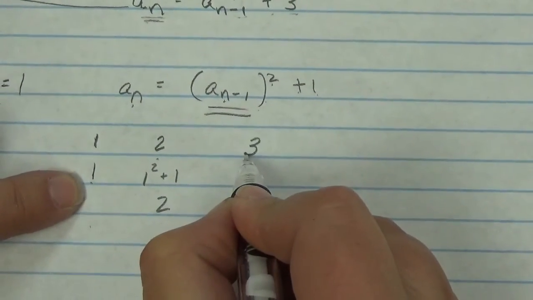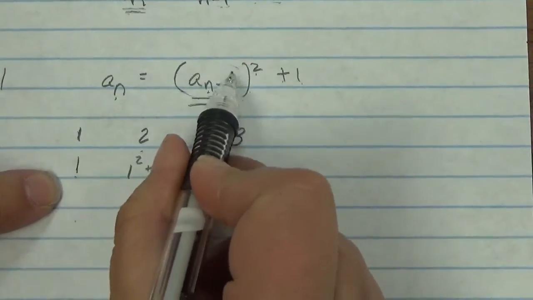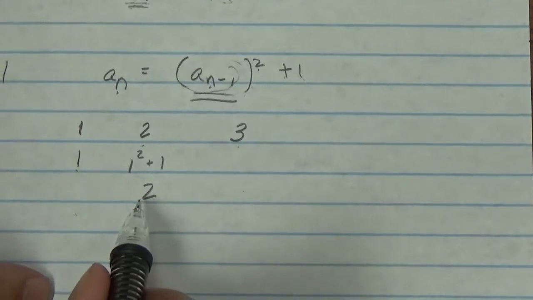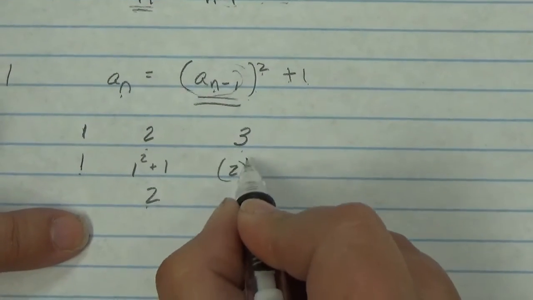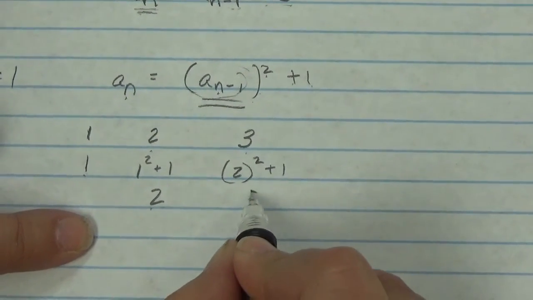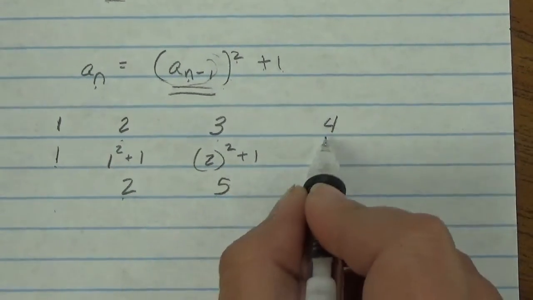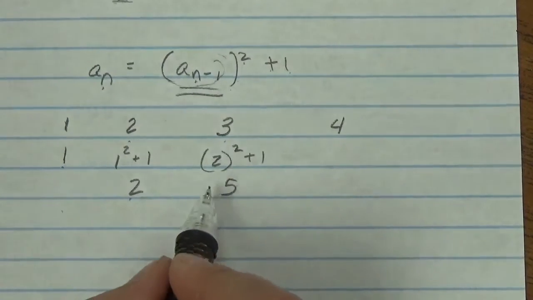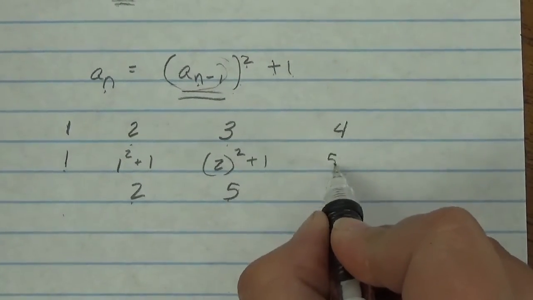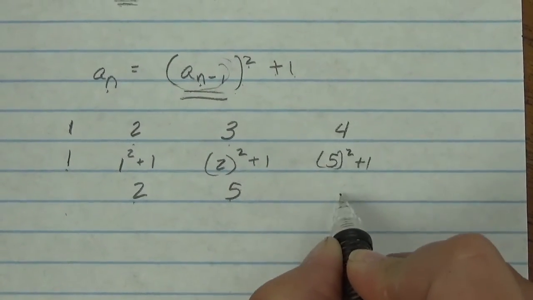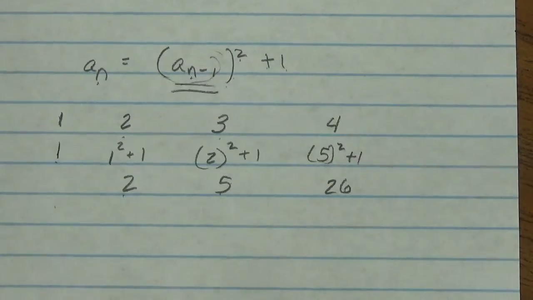The third term would be take the term before it, so the term before the third term was 2, square it, add 1. So the third term is 5. The fourth term, take the term before it, that's what a sub n minus 1 is, so 5, square it, add 1. So the fourth term would be 26.